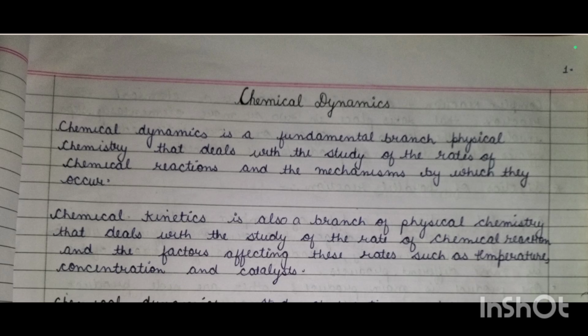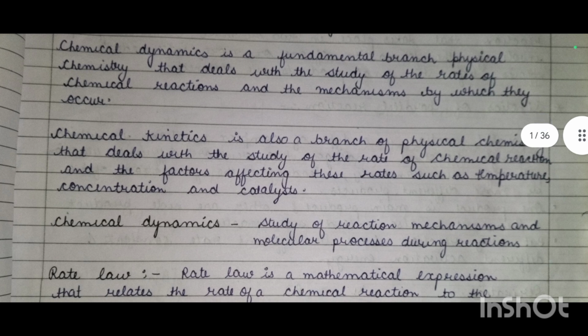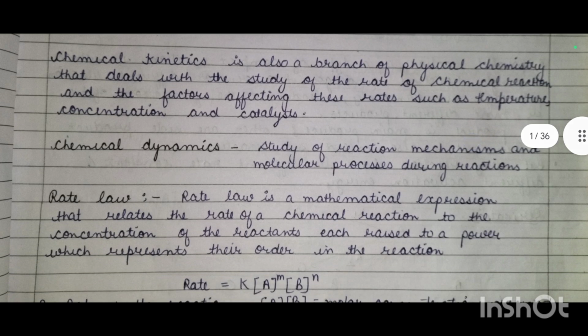Physical Chemistry Unit 3rd, Chemical Dynamics. Chemical dynamics is a fundamental branch of physical chemistry that deals with the study of rates of chemical reaction and the mechanism by which they occur. Chemical kinetics is also a branch of physical chemistry that deals with the study of rate of chemical reaction and the factors affecting these rates such as temperature, concentration and the catalyst. Chemical dynamics studies reaction mechanism and the molecular processes during reactions.